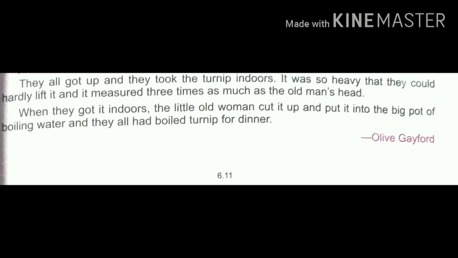After measuring it, when they got it indoors, which means when they brought the turnip inside the house, the little old woman cut it up and put it into the big pot of boiled water, and they all had boiled turnip for dinner.